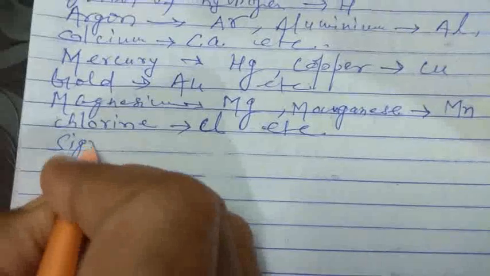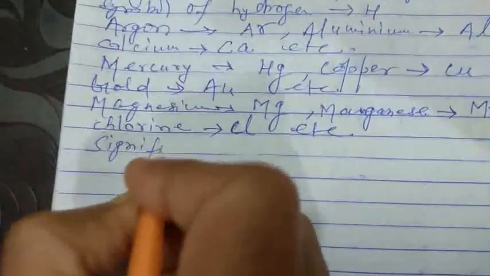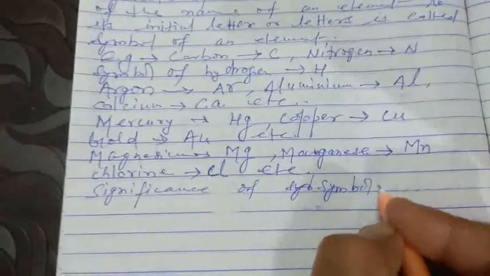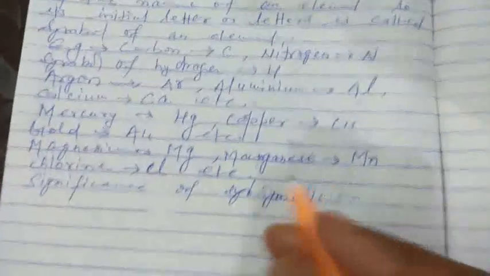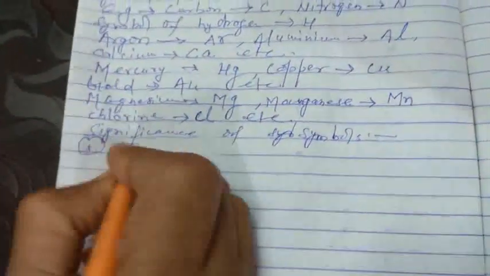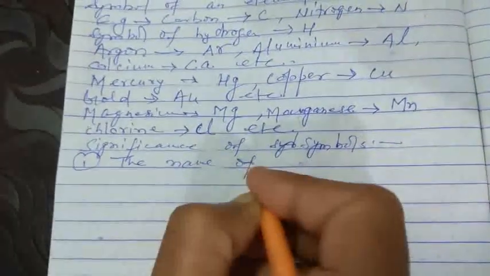Now next is significance of symbol. The symbol of an element signifies the following. Number 1, the name of the element.